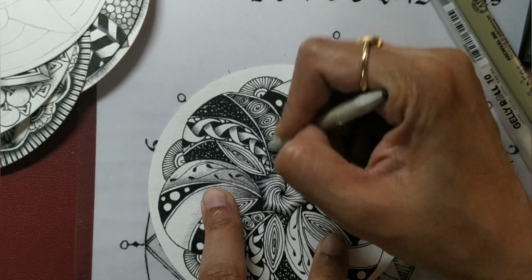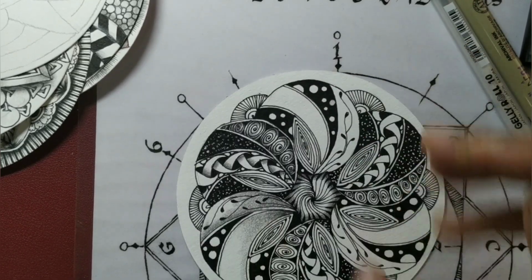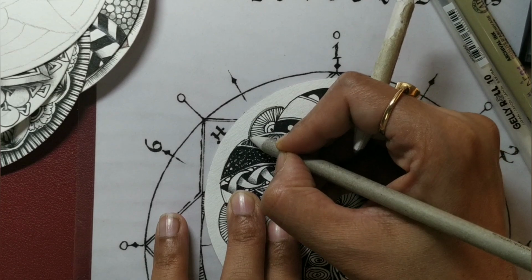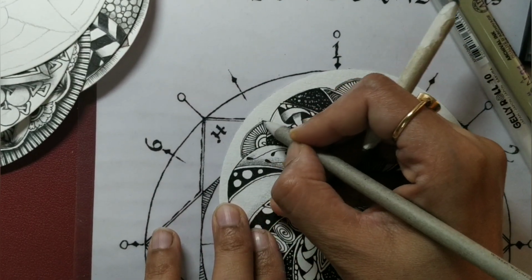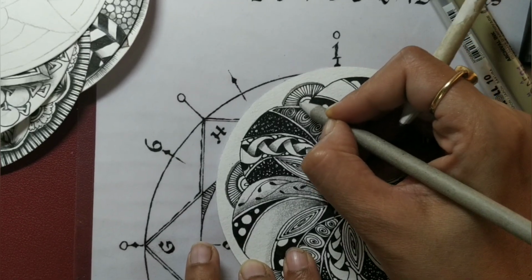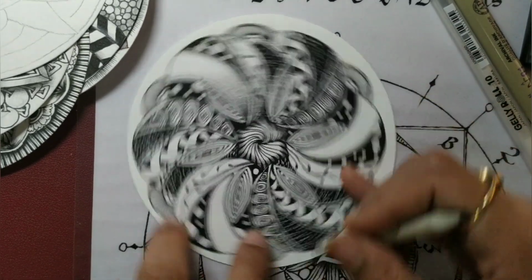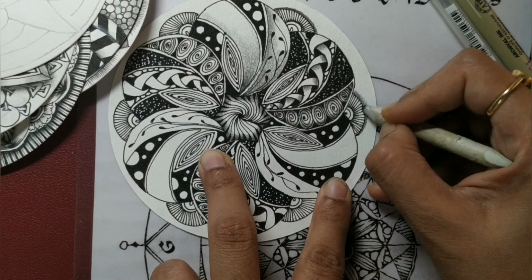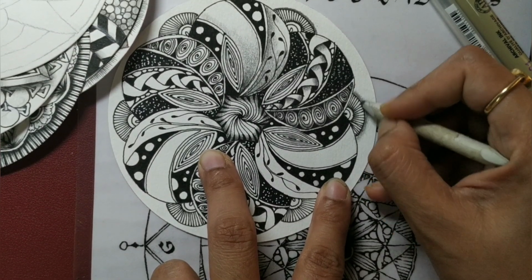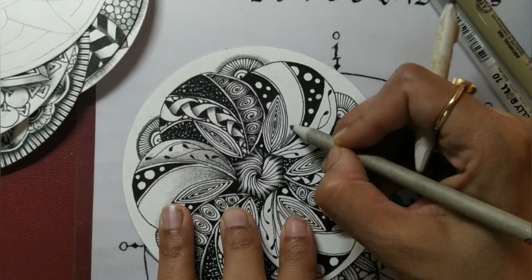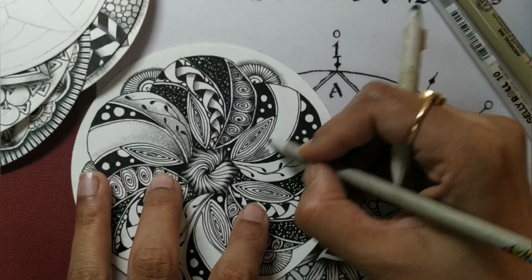Again, you want the center white. Yeah, that's it, right? I'll do all the sections in the same fashion.